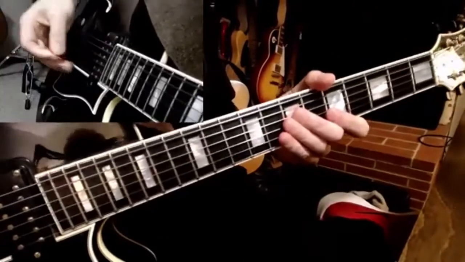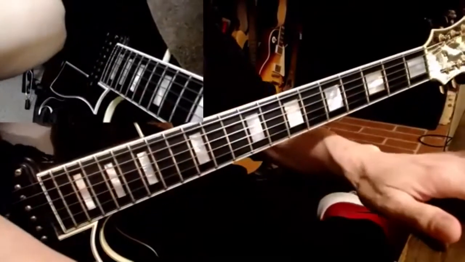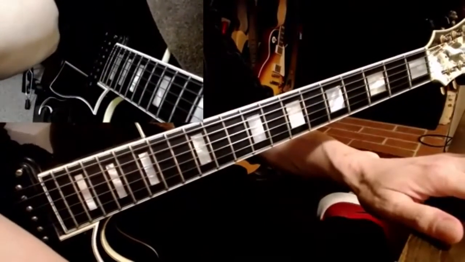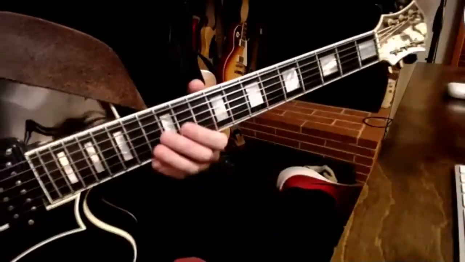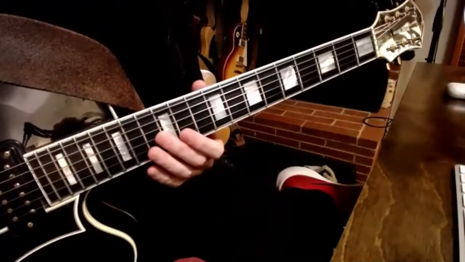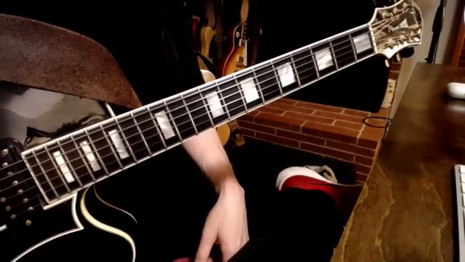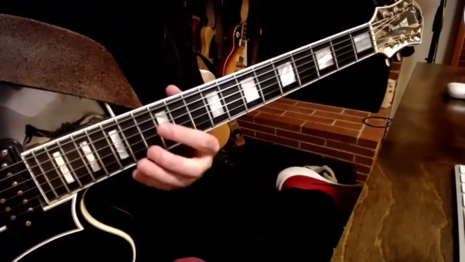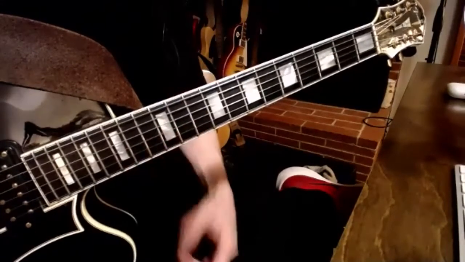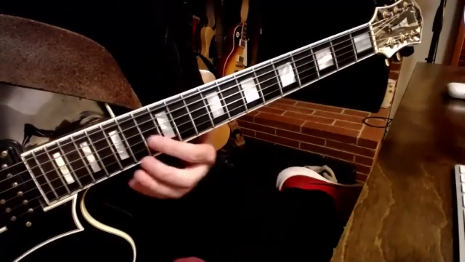This is a little tricky. Maybe I'll just do one camera with this. Okay, what I want to do is on the G string here, because we're in G, I'm plucking the third string, the G string, and I'm just going to touch it right above the fret. I'm not actually pushing it down.